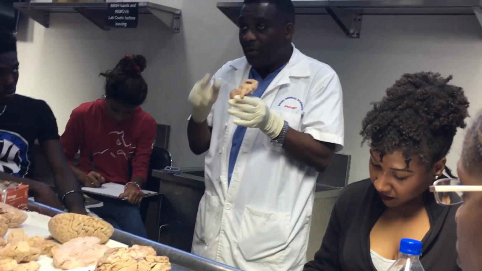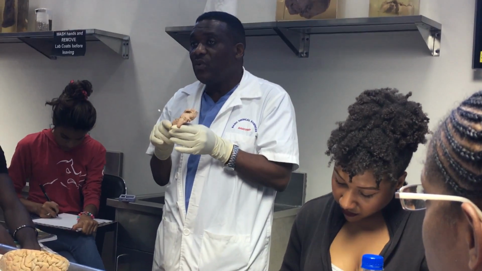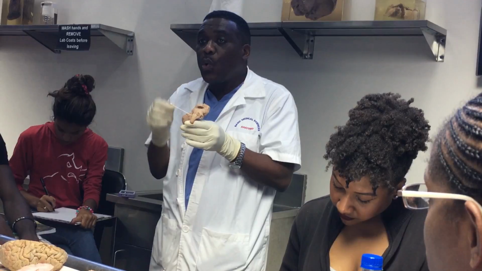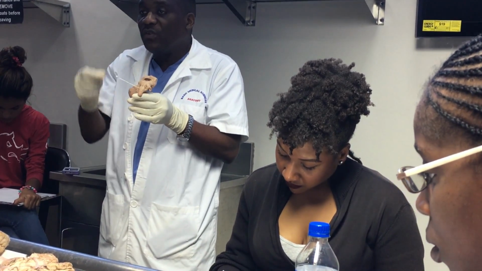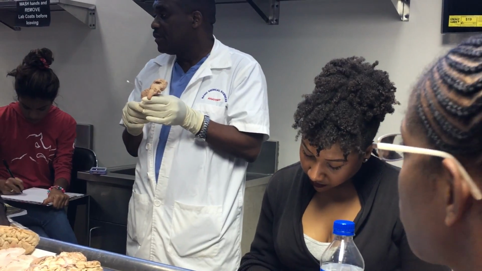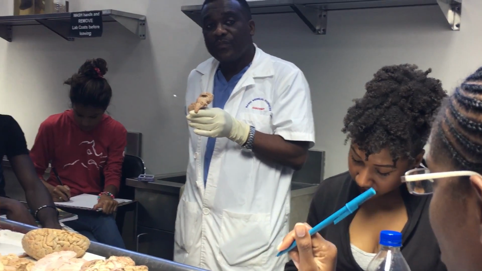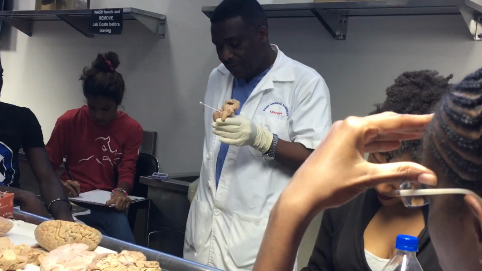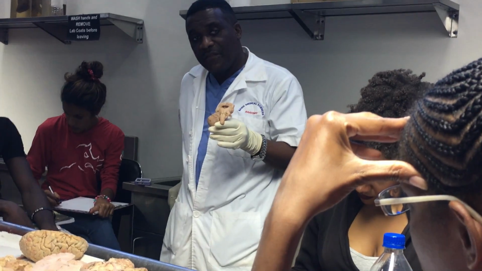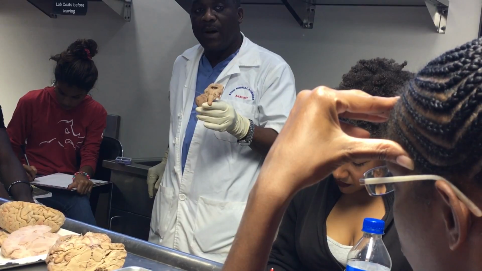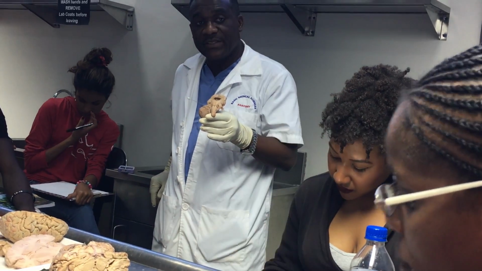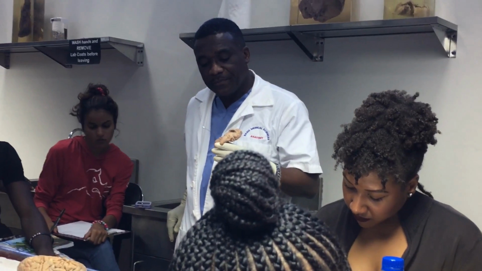So let me repeat: the inferior olivary nuclear complex encodes learned behavior and sends this over to the cerebellum. So one of its functions is to instruct the cerebellum about learned motor tasks.